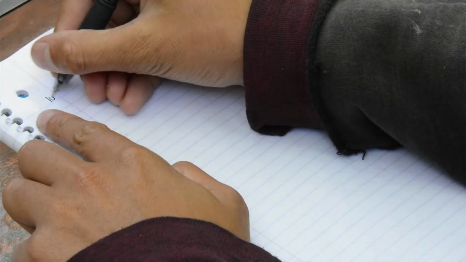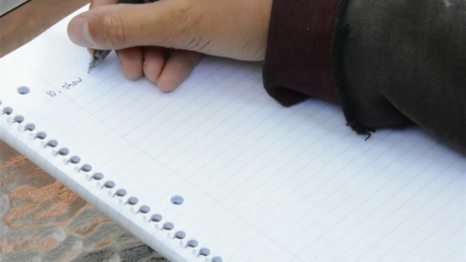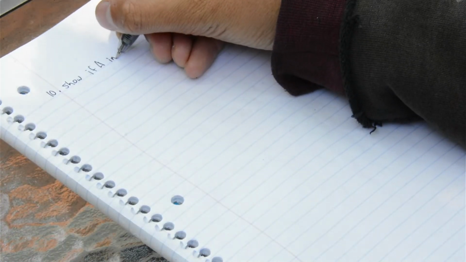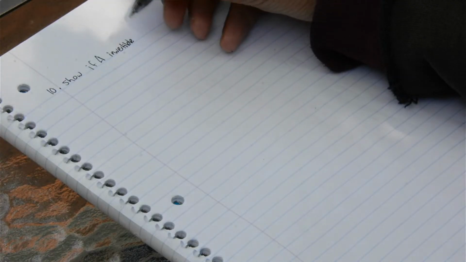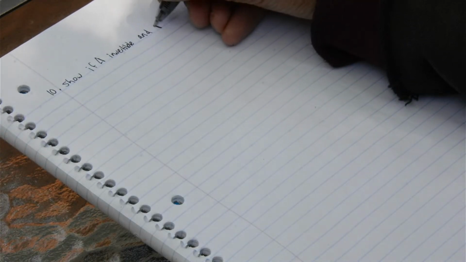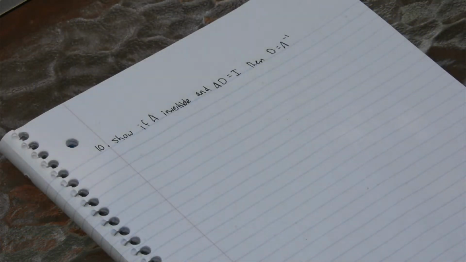Okay, number 10 says, show if A is invertible and A times D is equal to I, then D equals A inverse. Okay, so this one's actually going to be, oops, you can't see my, I'll move it down a little bit.